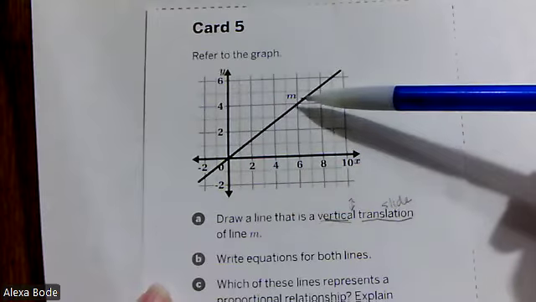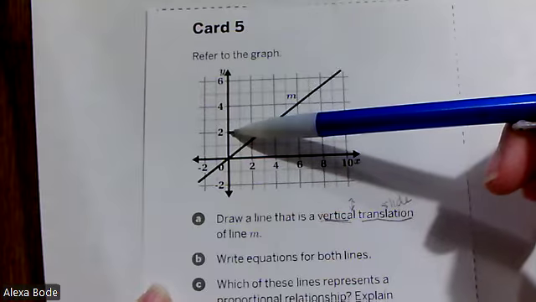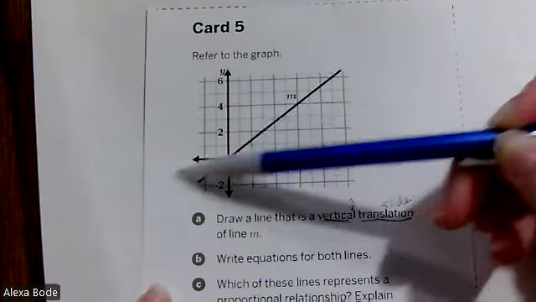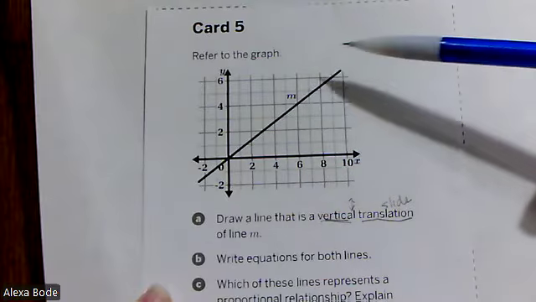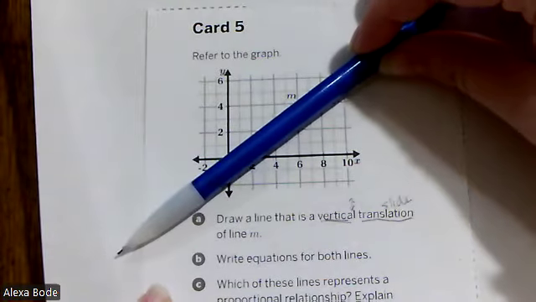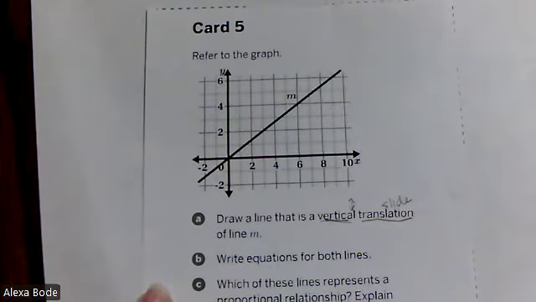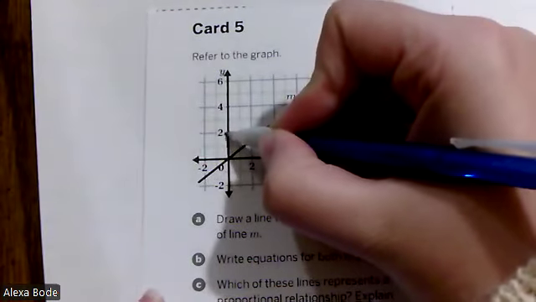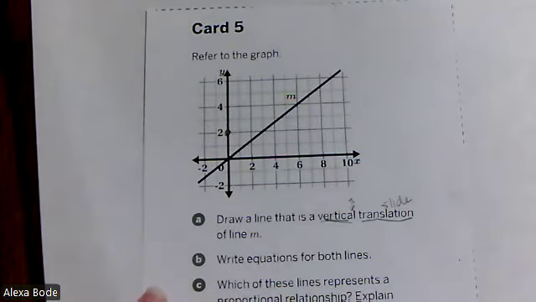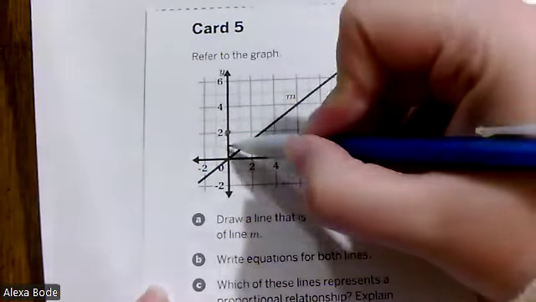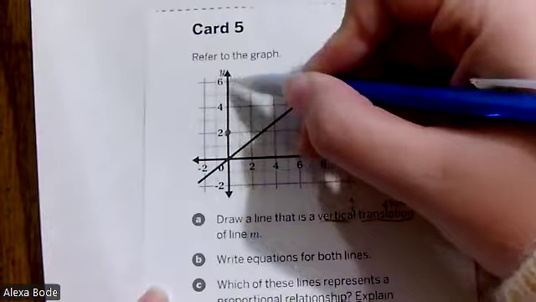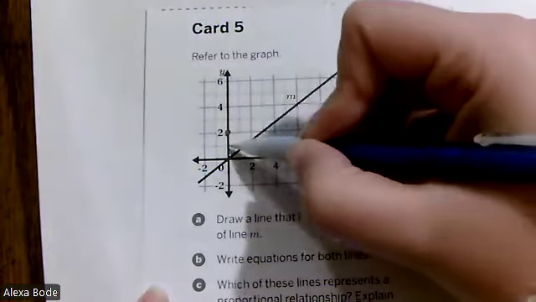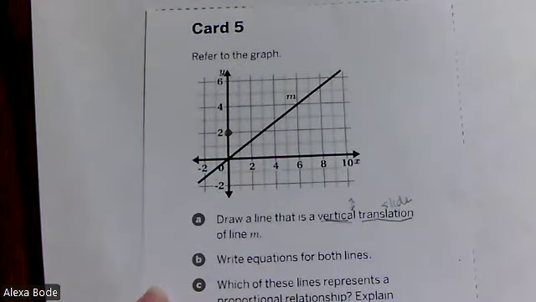If I was to just take this line and move it up to 2, it would have that vertical intercept and it would still have that same slope because I'm just taking the line and moving it up to 2. So let's put a point on 2 because that's just where I decided I'm gonna put it. You could put it anywhere though. You could do anywhere on the X and Y axis. It just wants you to move the line.